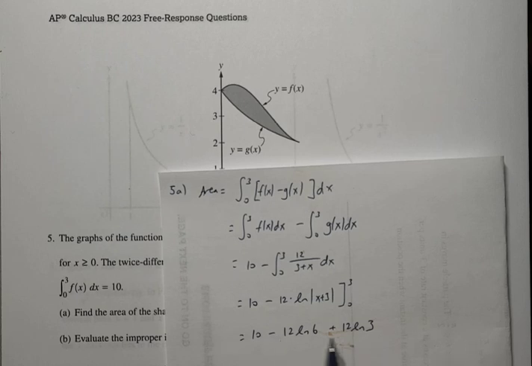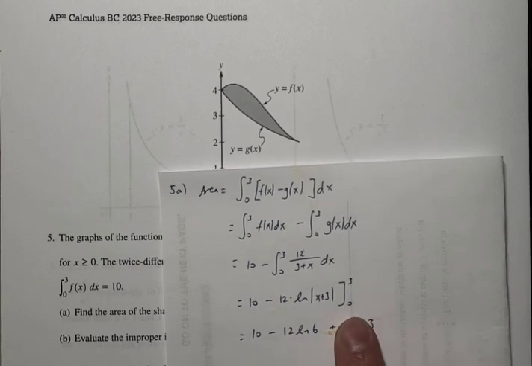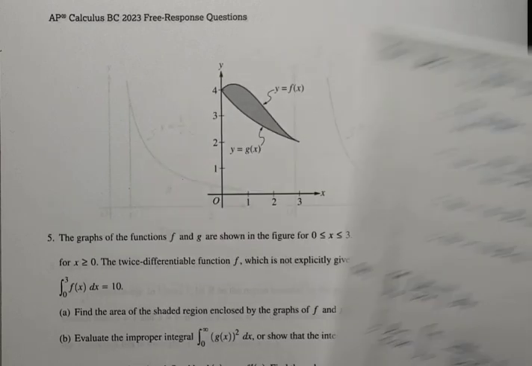Don't bother simplifying. Leave it like this. You could simplify, but there's always risk in simplifying. They don't take off points if you don't simplify this. So leave it like this. Okay, so that was part A.